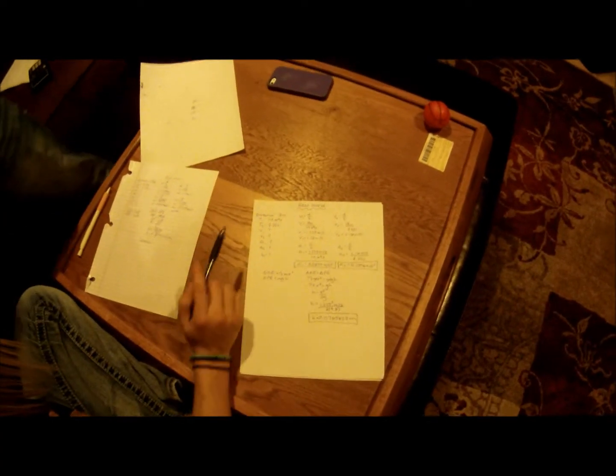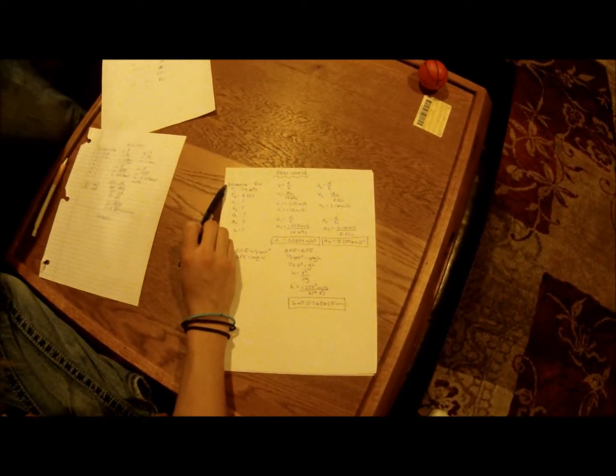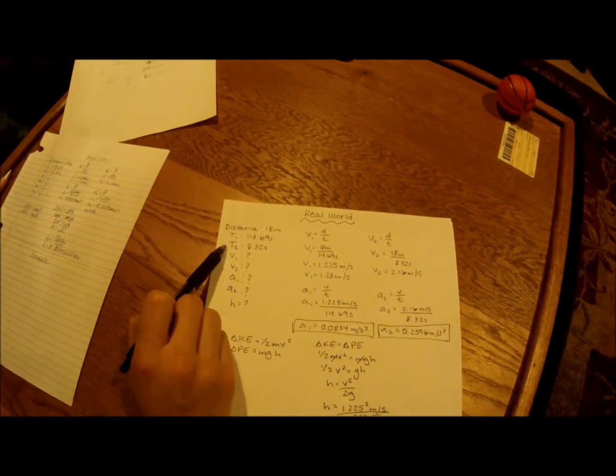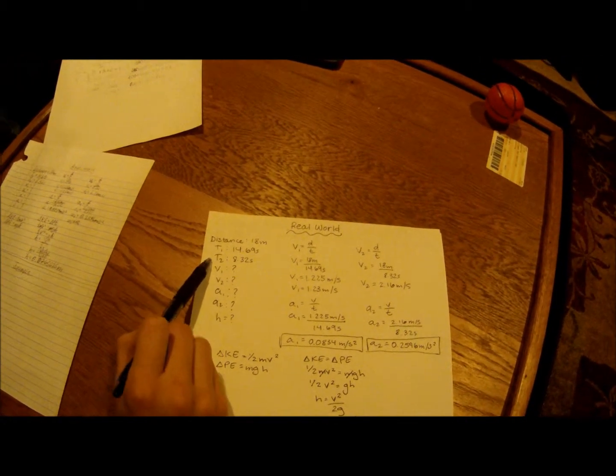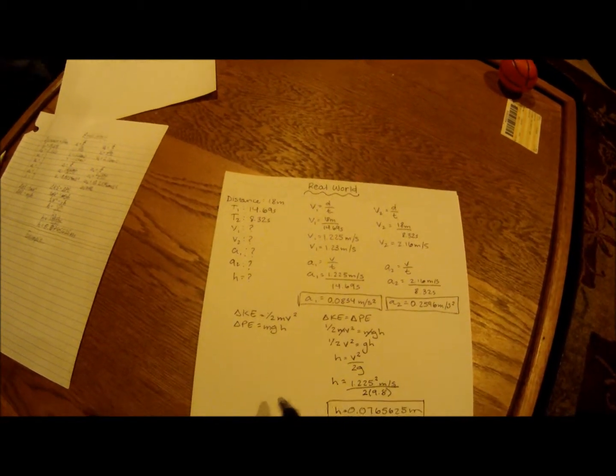Alright, this is our real world problem. Our distance was 18 meters. Our first time was 14.69 seconds. Our second time was 8.32 seconds. We are looking for both velocities, both accelerations, and the height.